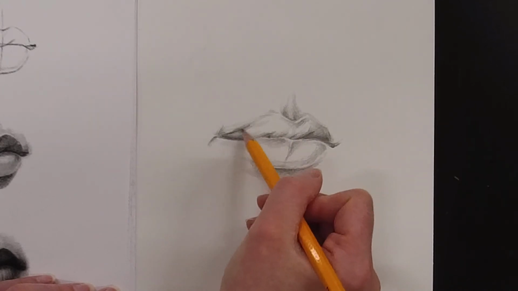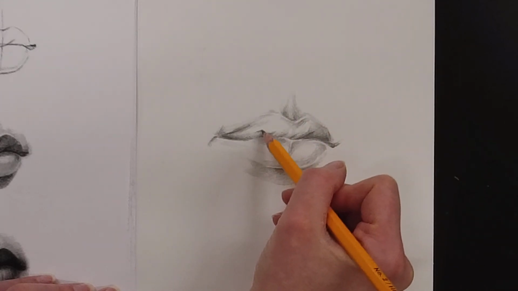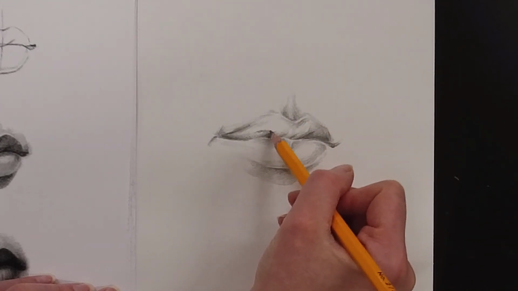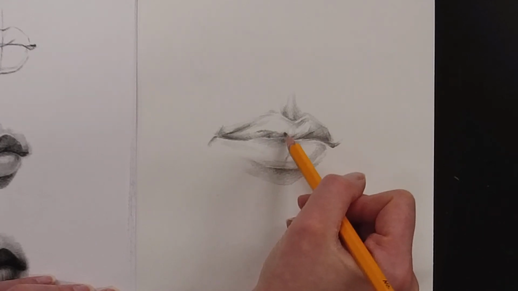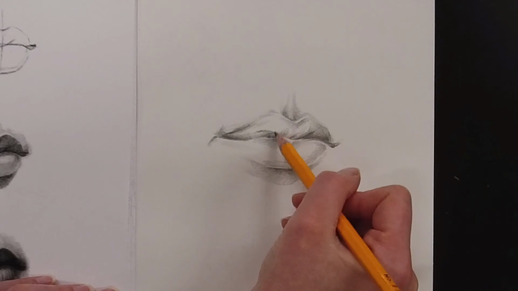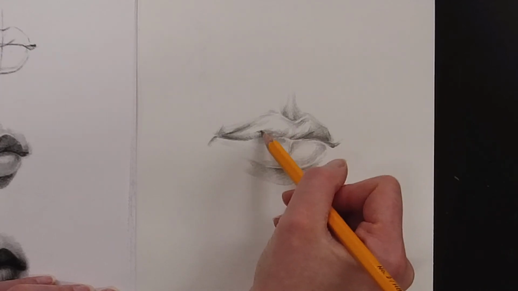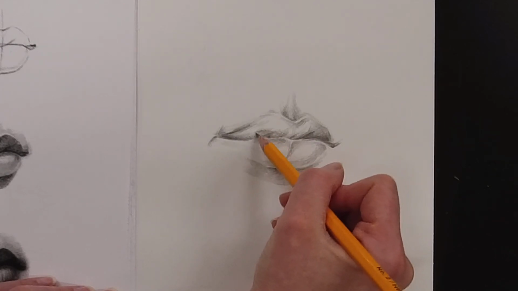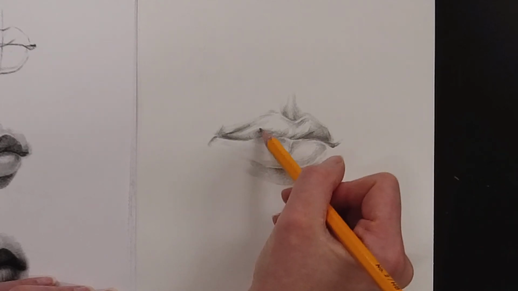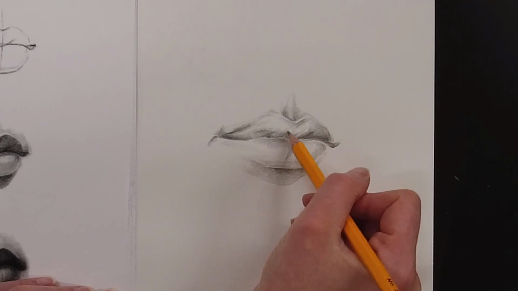Because the lips are pretty textured, you do not want to use the Tortillon as much on the lips as you might on any other facial feature, because you want the pencil lines to help create the texture of the lip there. So again, I'm just using very soft pencil marks here, letting everything gradually get back into that whiter page color.